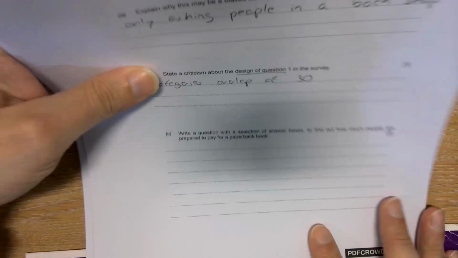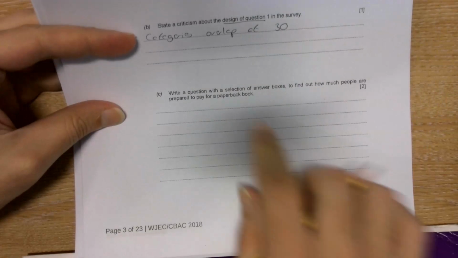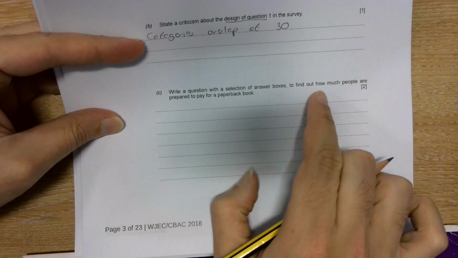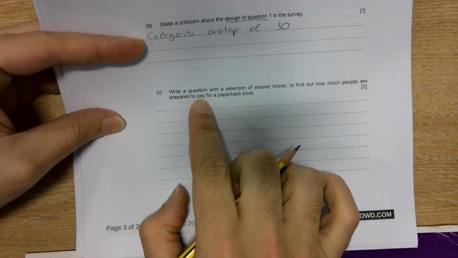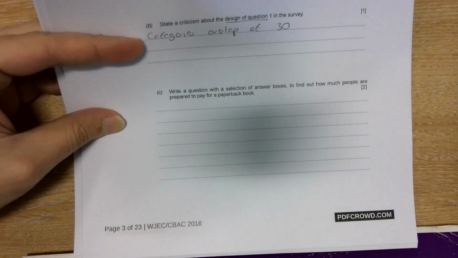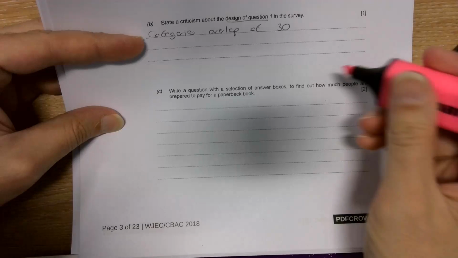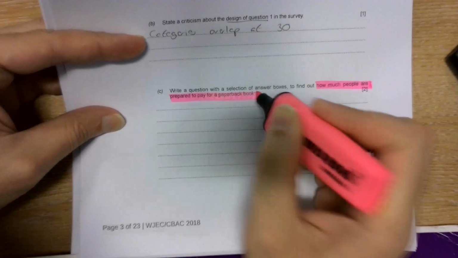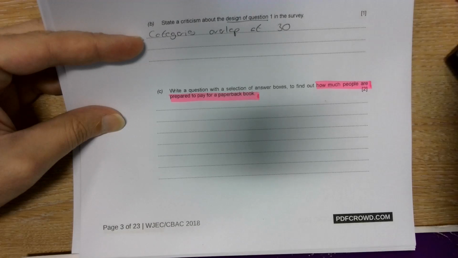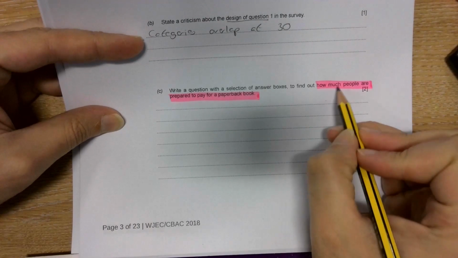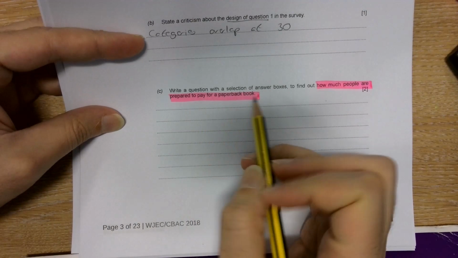Right, and part C, write a question with a selection of answer boxes to find out how much people are prepared to pay for the paperback book. When you're told to write your own question, look at what you're being asked to write about, and put that into the question. So, how much people are prepared to pay for the paperback book? So what should the question be?